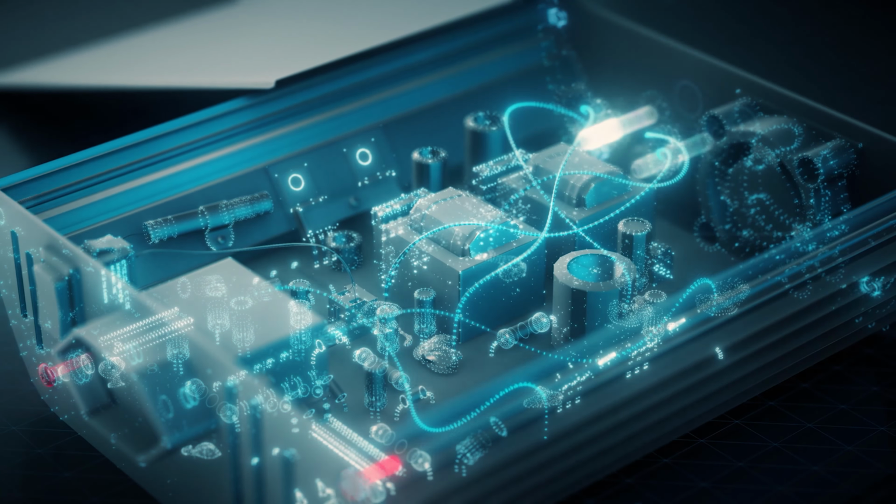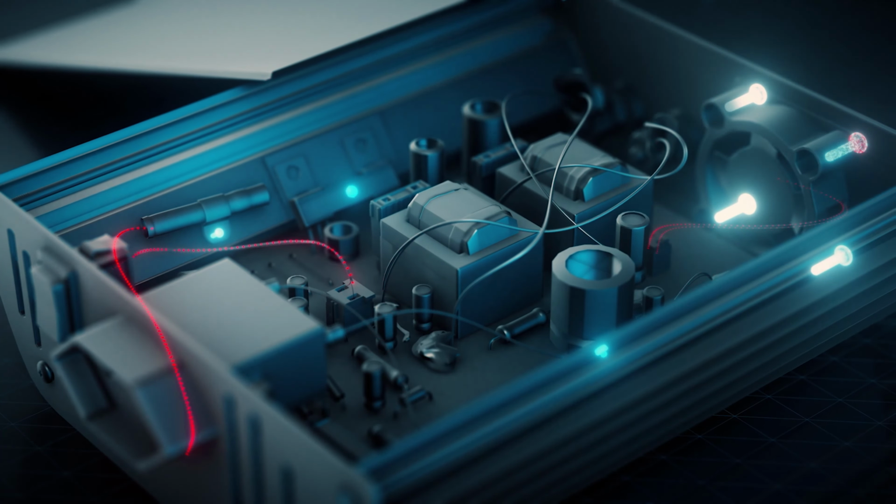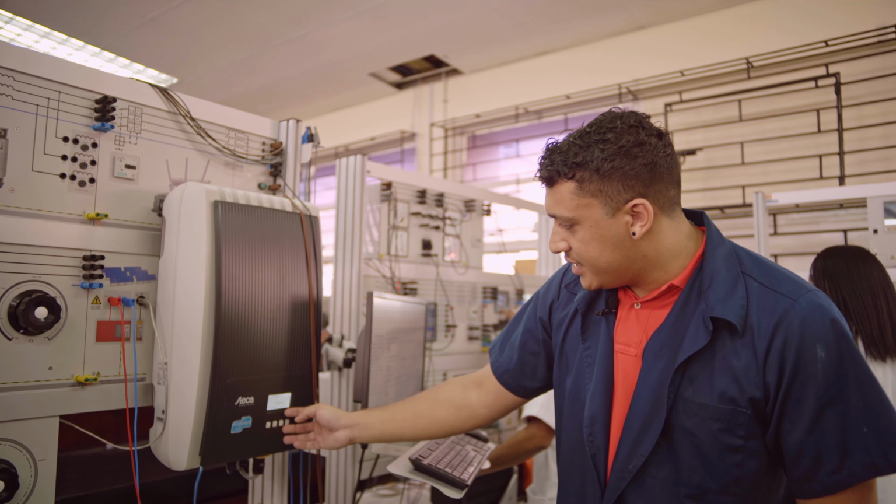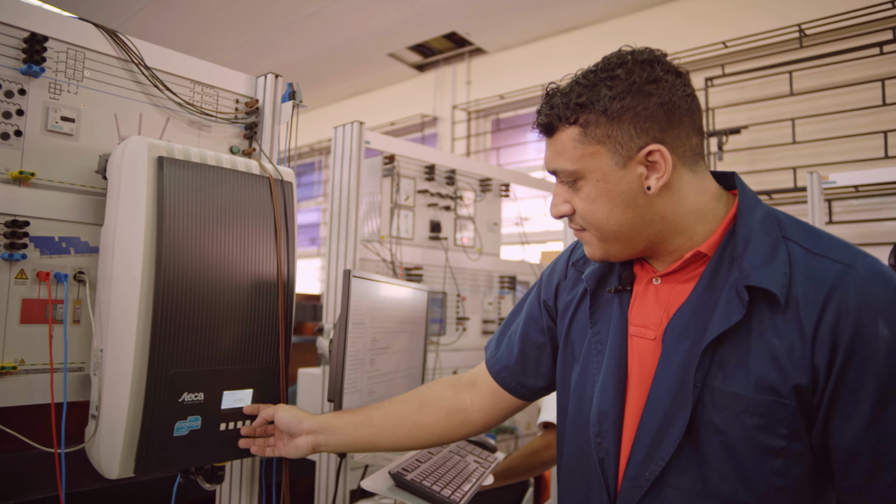a pure AC wave. If we look here on the screen, we have around 50 hertz, and in Jamaica we use 50 hertz as our frequency, and this 50 hertz is in relation to the whole system that we have here for our solar plant simulation.